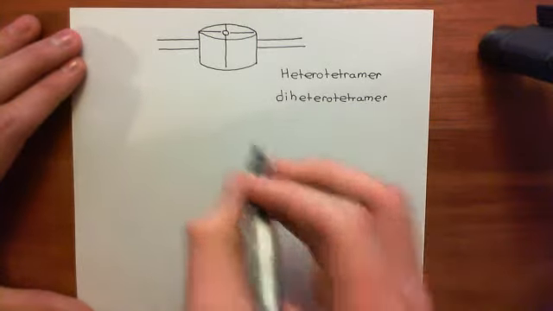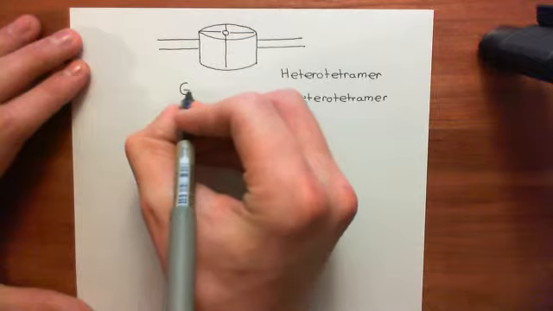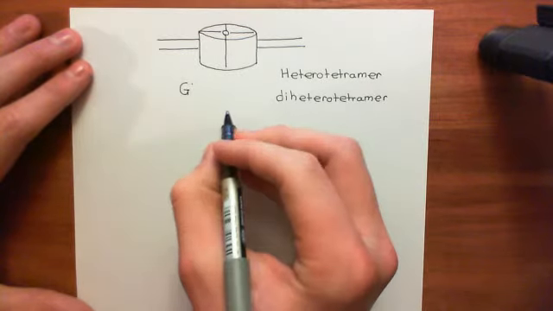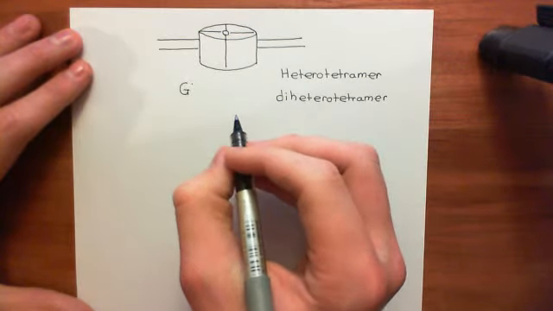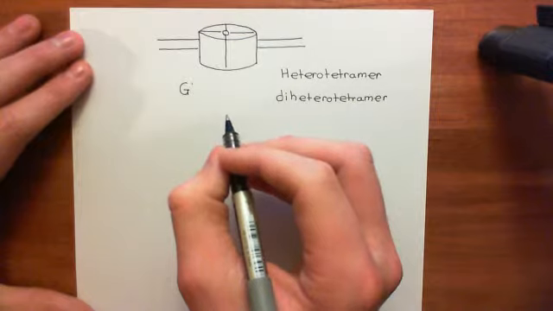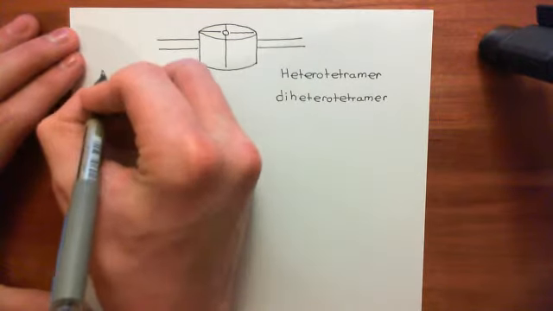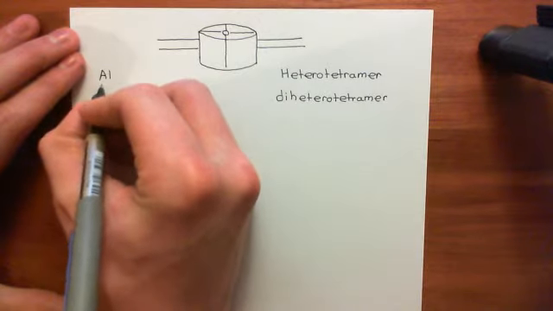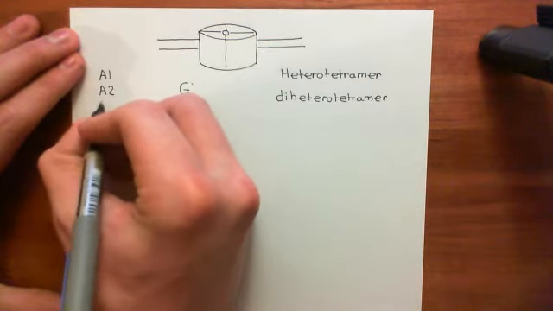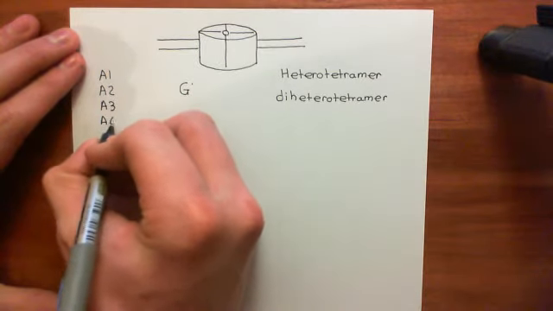So the diheterotetramers that we have found are the GluA1/GluA2 diheterotetramer, the GluA3/GluA2 diheterotetramer, and the GluA4/GluA2 diheterotetramer. If I remind you of the four different AMPA receptor subunits, we had GluA1, GluA2, GluA3, and GluA4.